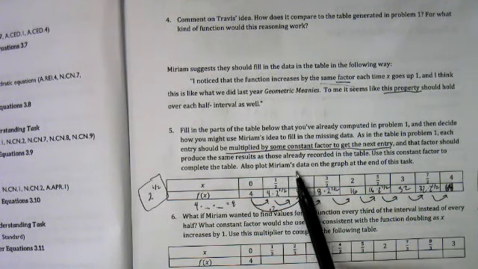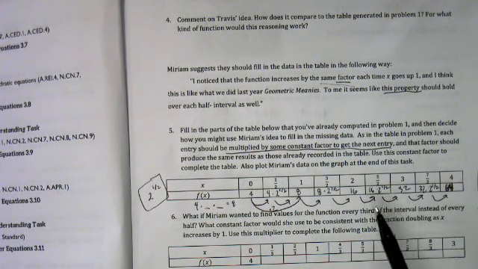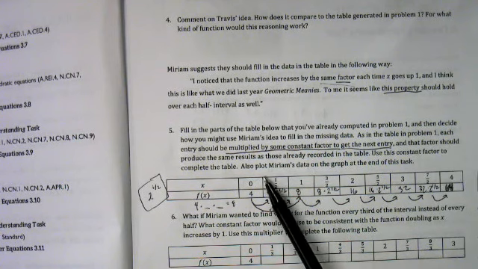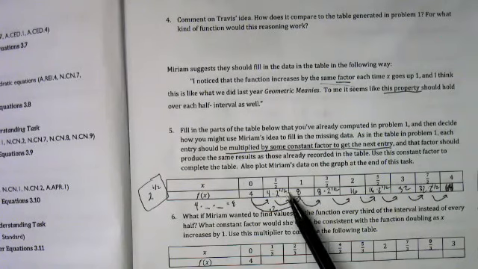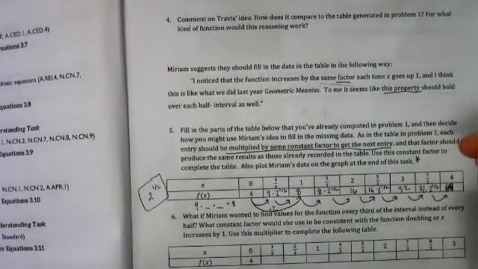It says also plot Miriam's data on the graph at the end of this task. We're going to do that after we complete the rest, because the graph is the last page on this task. And this would be an approximate value. When we plot this data, it will be approximate because if we want to know about how big this number is, we can plug it into a calculator, and that would just be approximately how large it is. Okay, so I'll put a little star to remember to go back to that.